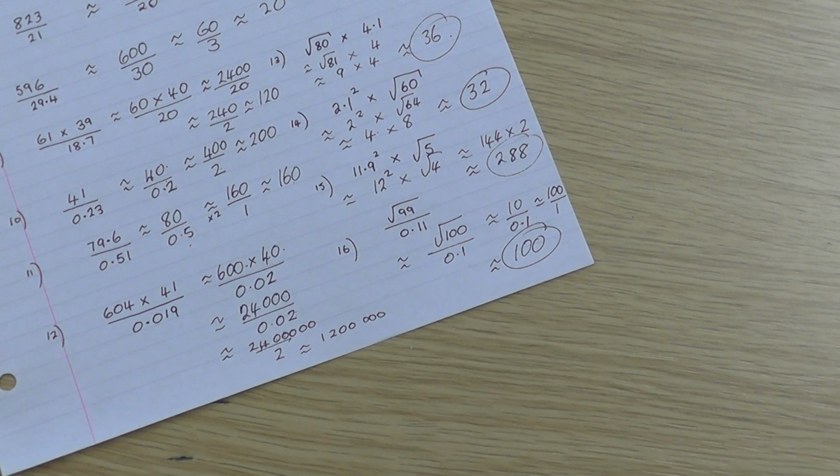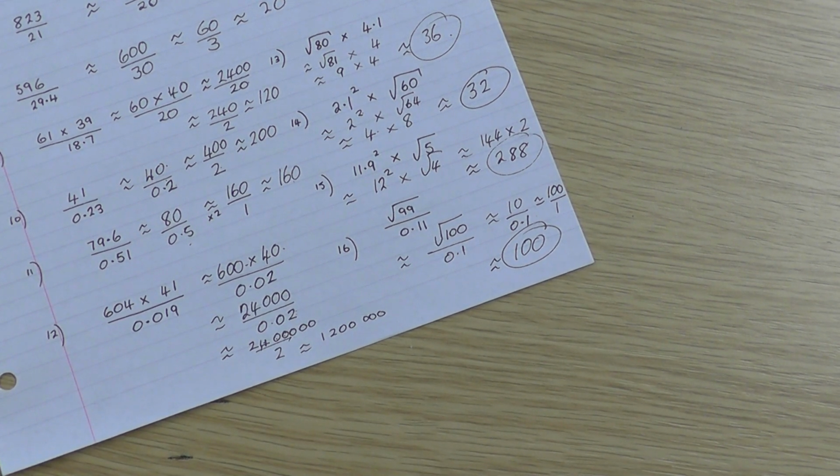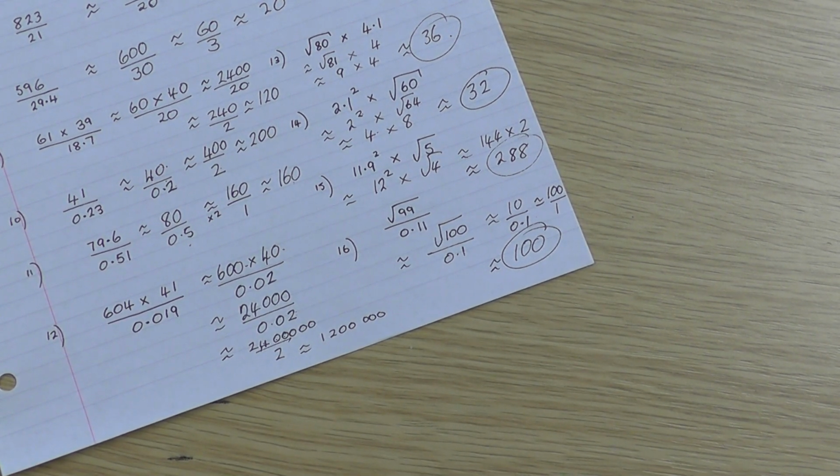16 examples of estimating answers. Remember, 0 marks if you actually work out, even if you get it right, what the exact answer is, because they're not asking for exact answers. They must be estimated answers only.